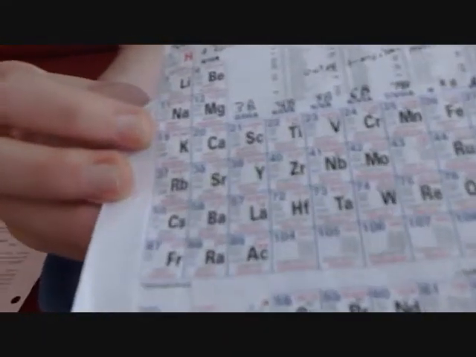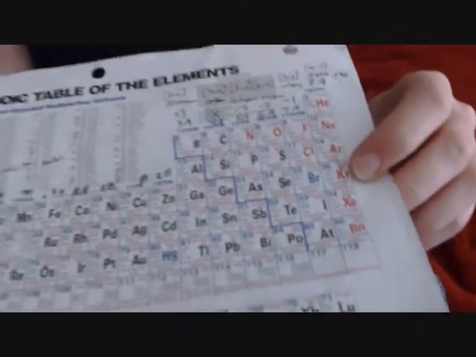Sodium has a radius of 2.23 angstroms and chlorine has a radius of 0.97 angstroms. Sodium is larger because it has fewer protons than chlorine, therefore it has less pull on its electrons, so the electrons are able to drift farther away than chlorine's electrons, which makes it larger.